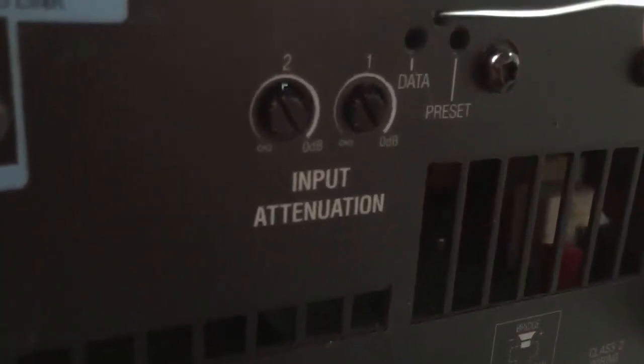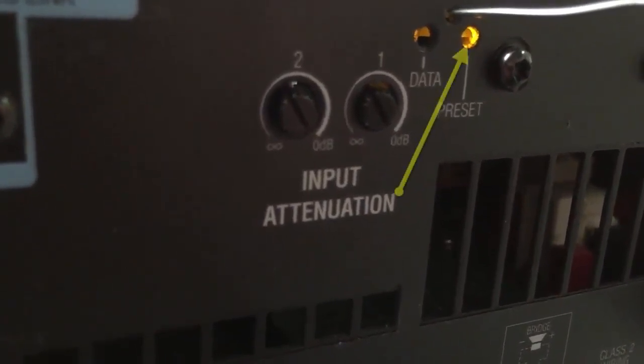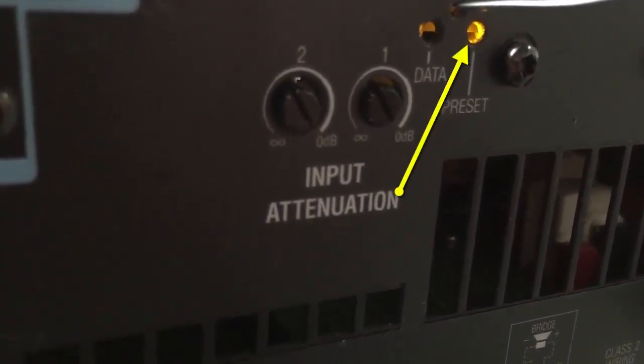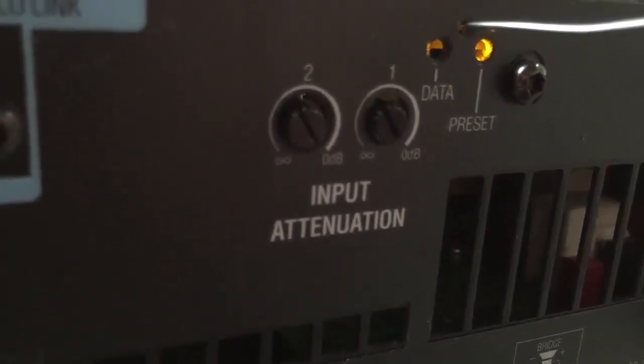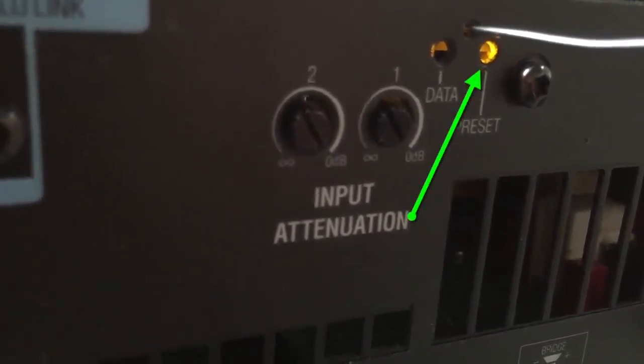After about 5 seconds, the preset light will turn on yellow. Continue holding down the small button. After about 15 seconds, the yellow light will turn green. When this light turns green, remove the tool from the button.